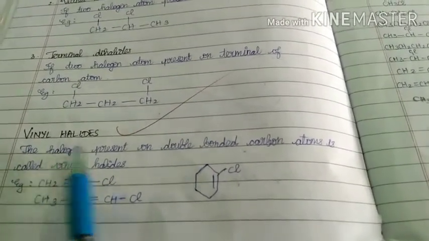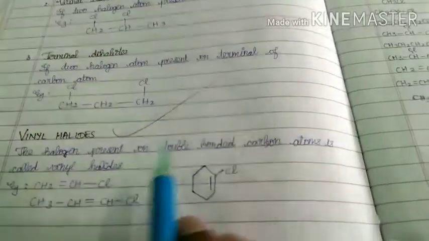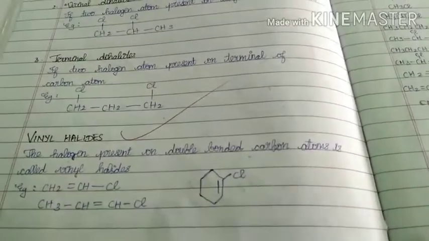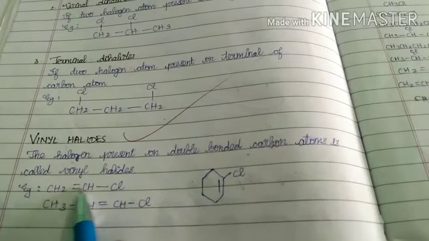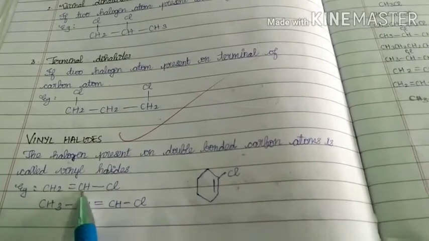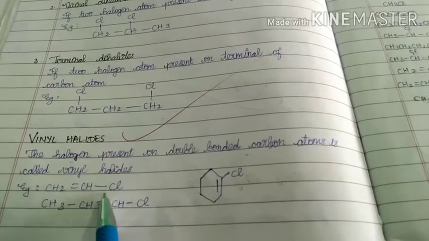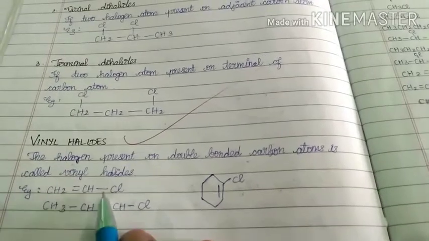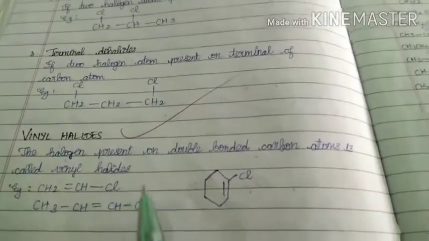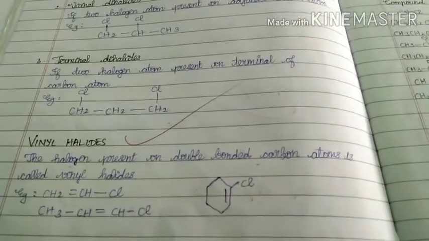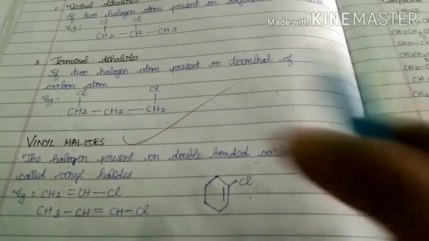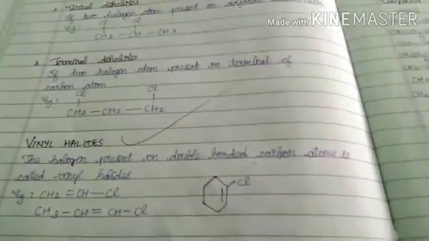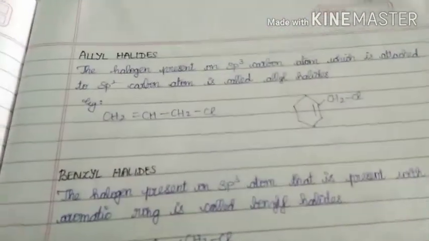So what is the meaning of vinyl halides? If the halogen atom is present on a double bonded carbon atom, that is called vinyl halide. For example, see, this is a double bonded carbon atom. One carbon atom is attached to a halogen, so it is vinyl halide. Here also this halogen is attached to a double bond carbon atom, so this is also called vinyl halide. Vinyl means halogen attached to a double bonded carbon. One halogen only, not two halogens. Here, see, this halogen is also attached to a double bonded carbon atom. So this is also called vinyl halide.